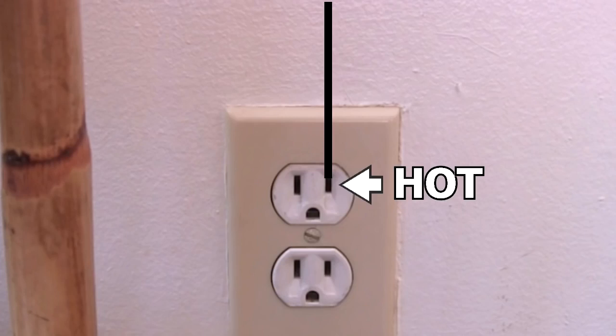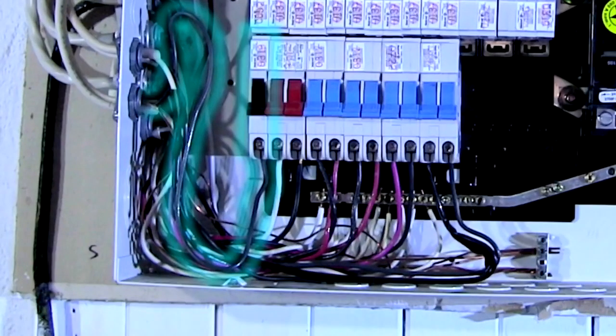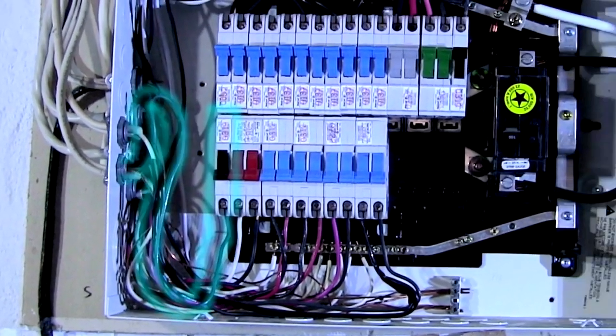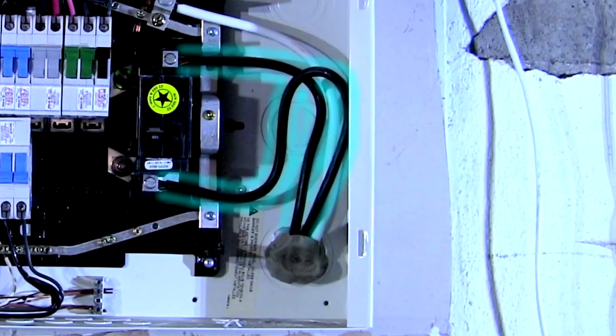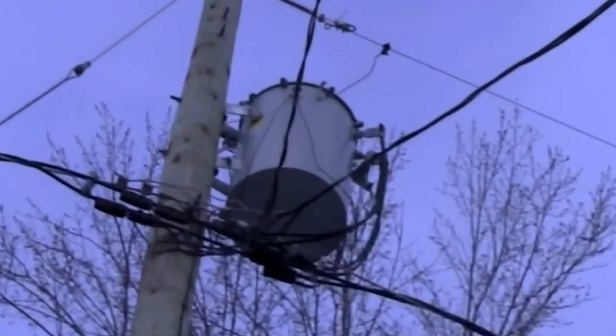Behind the hole called hot, you'll find a wire that runs behind the walls, and eventually goes to a breaker in your breaker panel. From there, the electricity goes behind the breakers to one of these thick black wires, and then outside your house to a transmission pole and transformer somewhere.